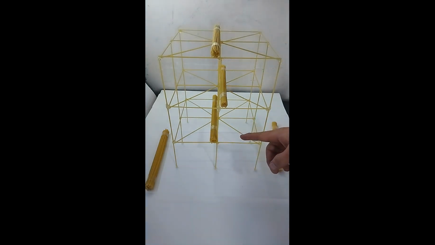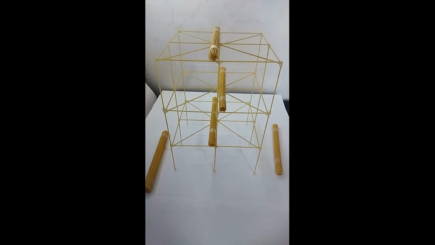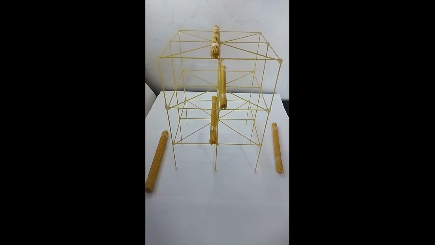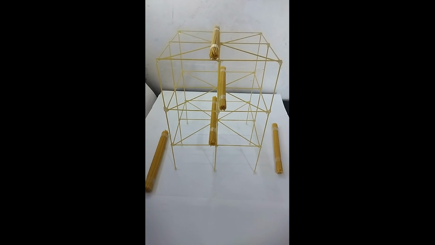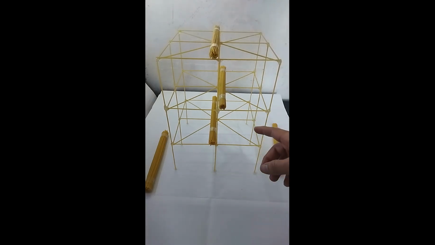This structure will be excited just in one direction. As you can see, the movement of this structure in this type of loading is almost regular.